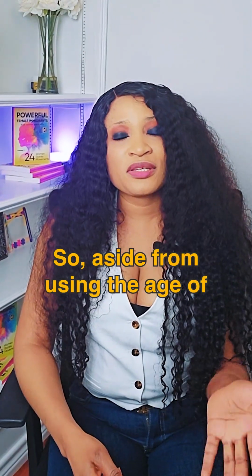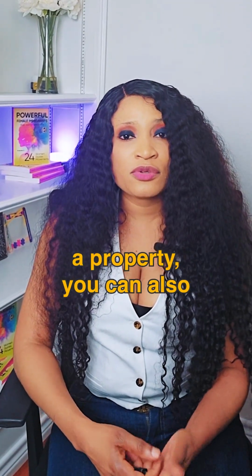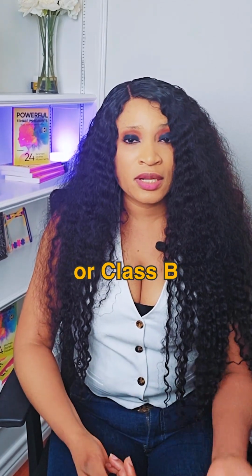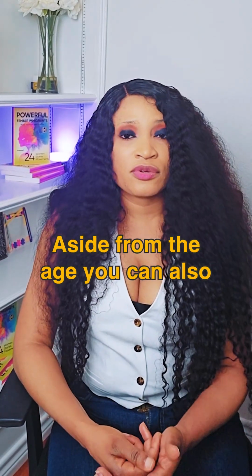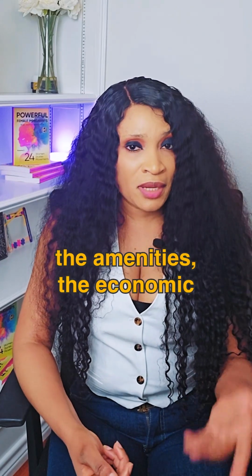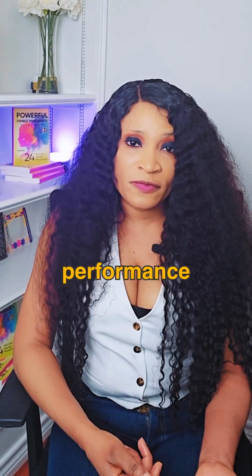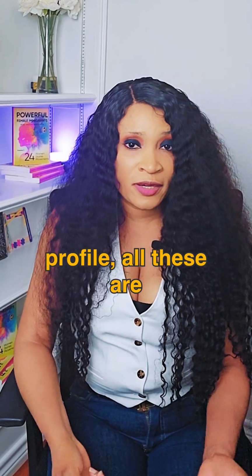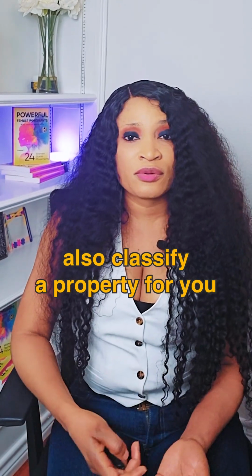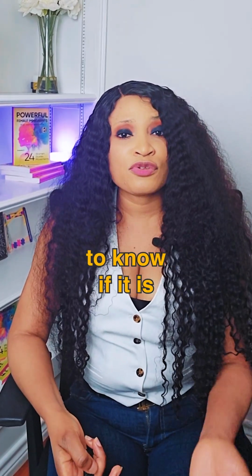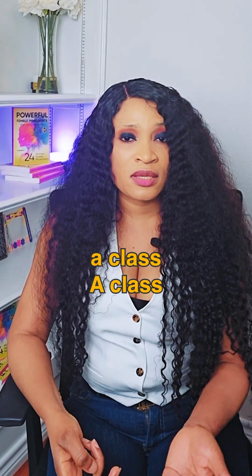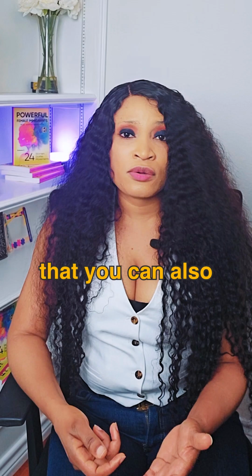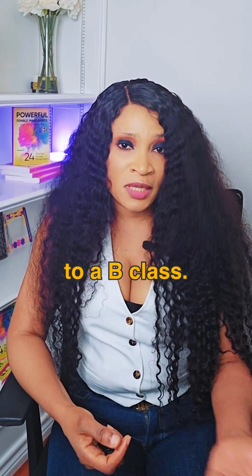So aside from using the age of a property, you can also classify an asset into various classes, either class A or class B. Aside from the age, you can also use the location, the amenities, the economic performance of that property. You can also use the tenant profile. All these are different ways you can classify a property to know if it is a class A, class B, class C.